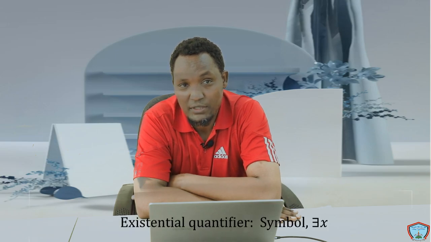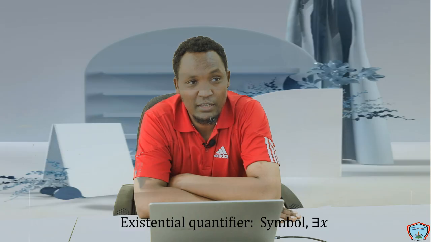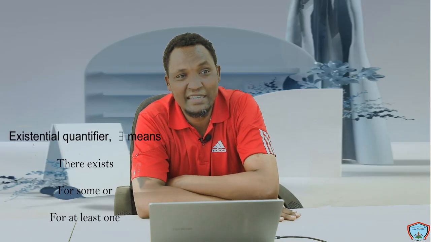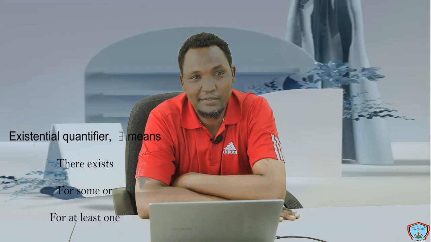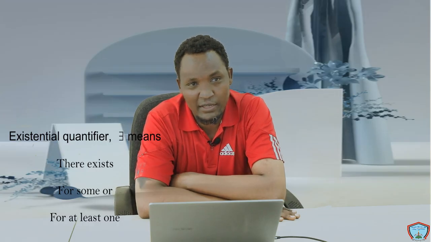The existential quantifier is represented by the symbol as displayed on the screen, and means there exists, for some, or for at least one, and the like. A statement such as there exists x, P of x is true, indicates that there is at least one element in the universal set that satisfies the property P.